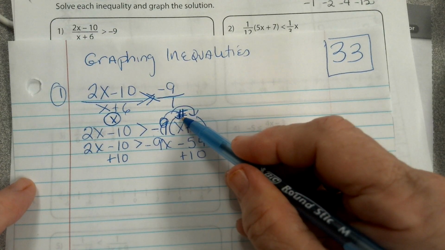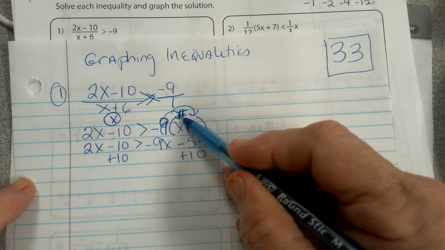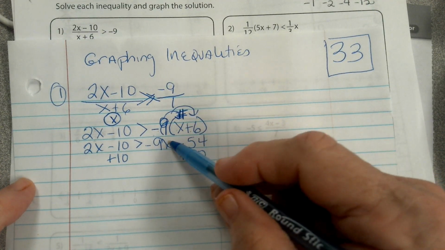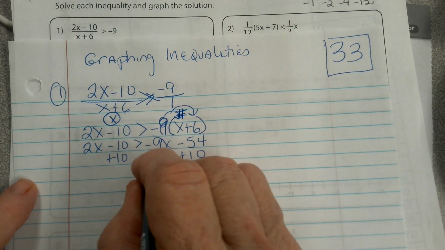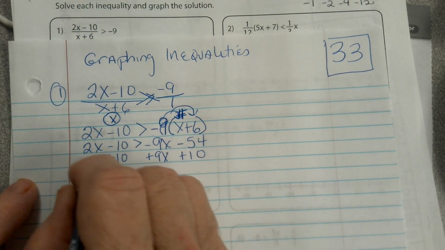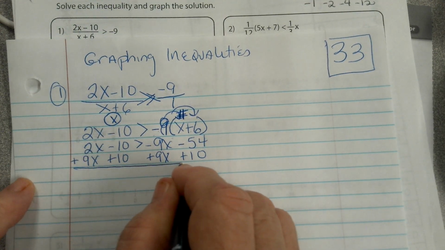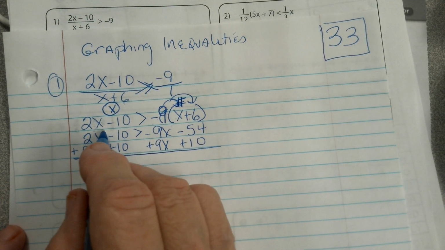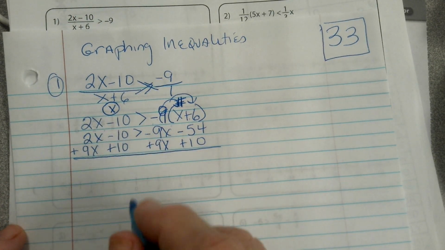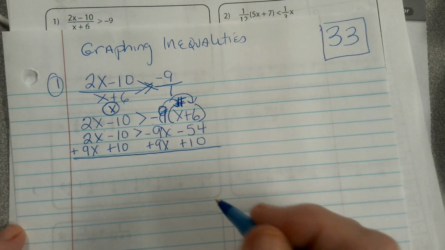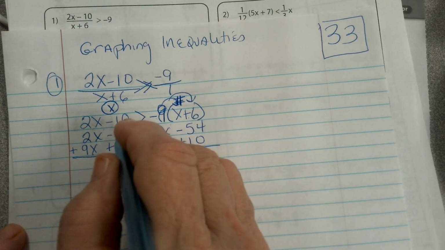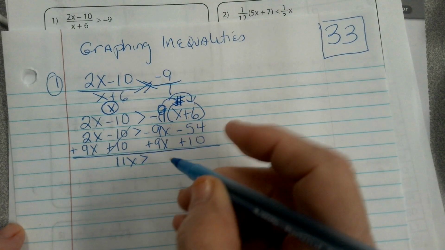This is my number side. So I need to get rid of the negative 9x by putting a positive 9x and a positive 9x. So 2x and 9x is what? 11x. This cancels out. Is greater than.